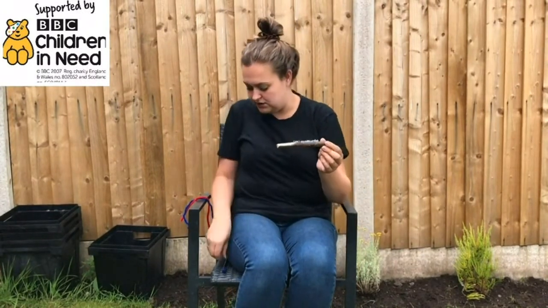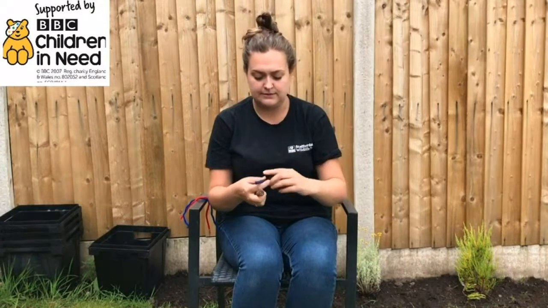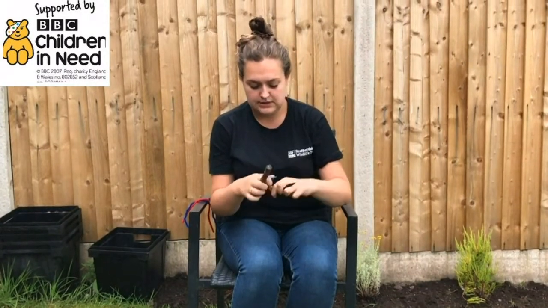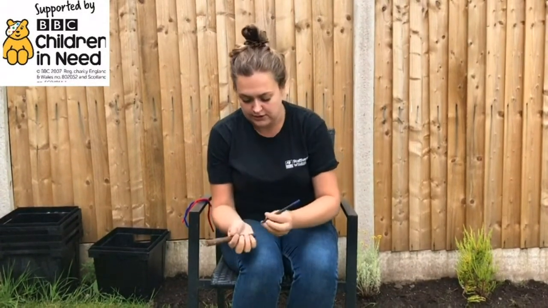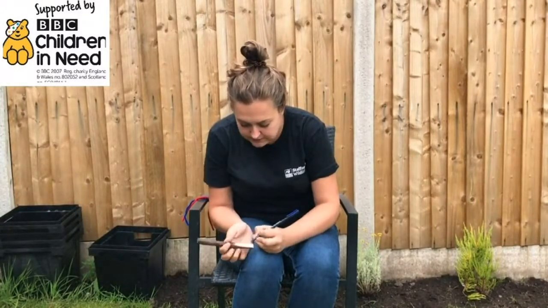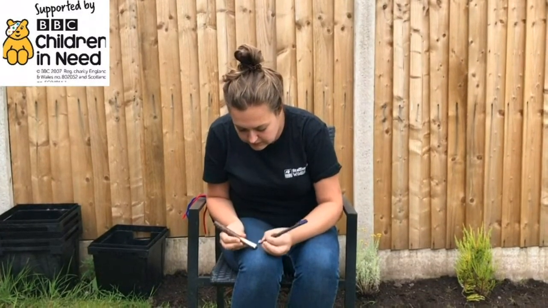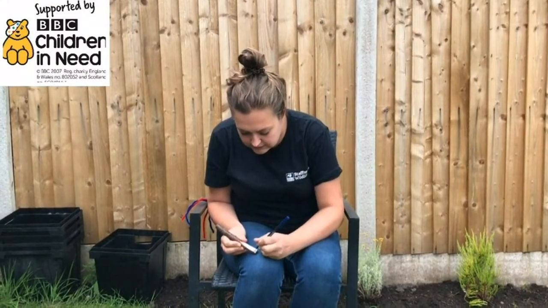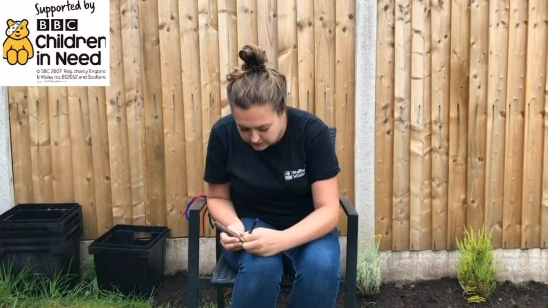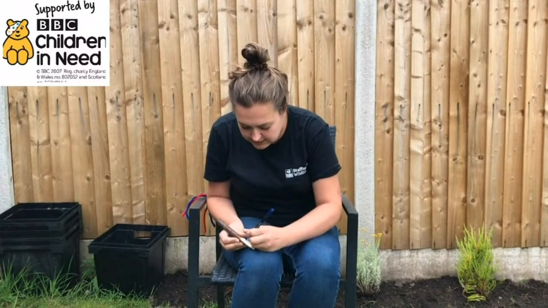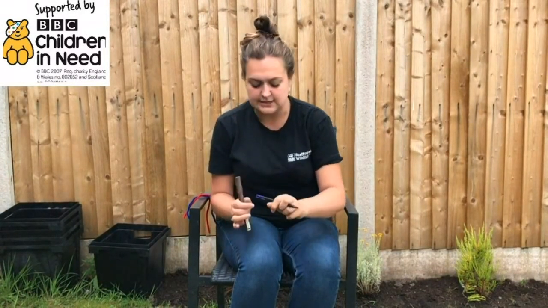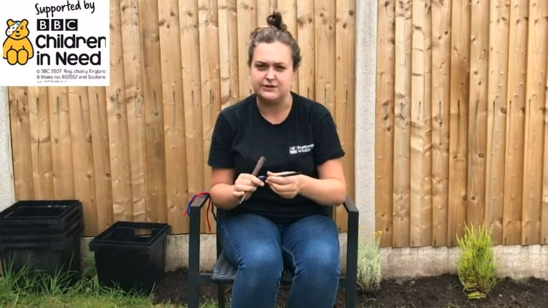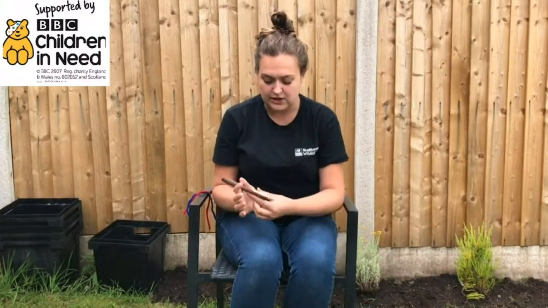And then what you can do is take your little pen and draw on some eyes. Maybe draw on a little nose and whiskers. Maybe draw on some ears. Now you could also try and stick ears on with any bits of natural materials that you find as well. See if you can make it a little bit more of a rustic mouse.